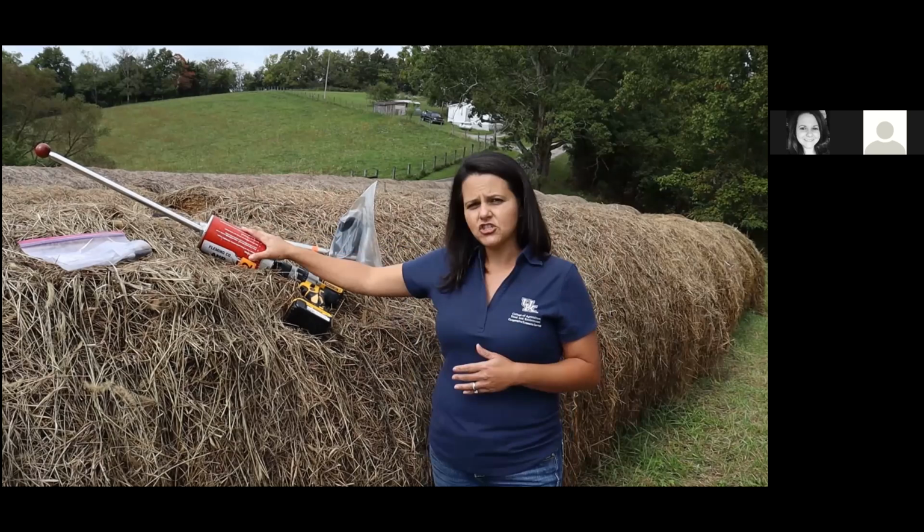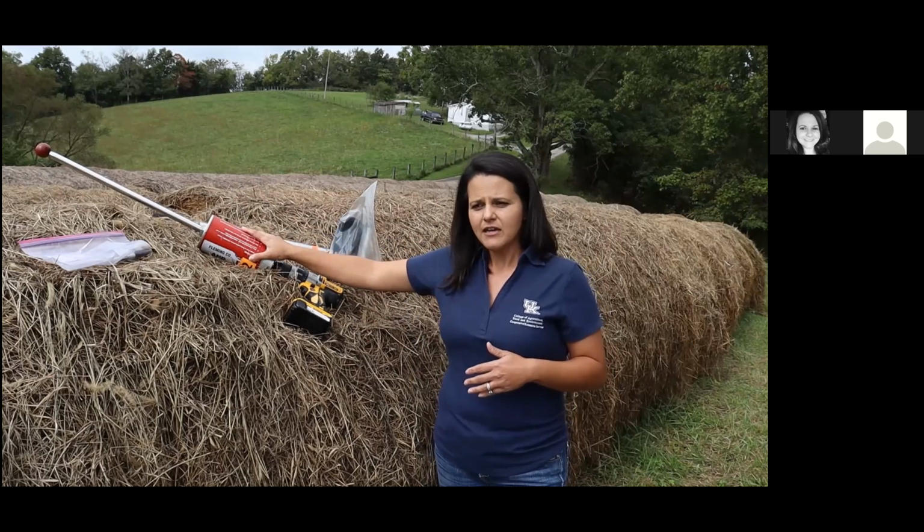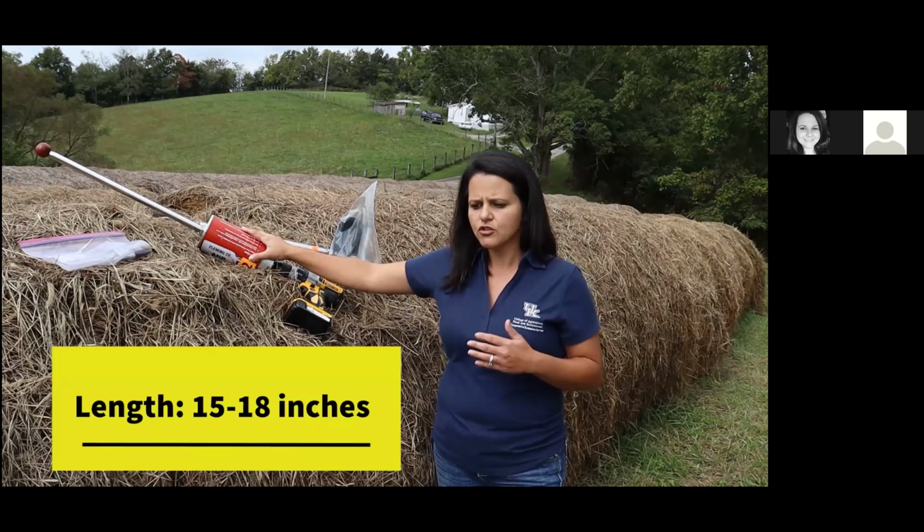You also want to make sure that the length of the probe is actually going to be able to penetrate at least 14 inches into the bale. So we're looking at something more like 15 to 18 inches long is where you're kind of shooting for. So you don't want anything less than 15 to 18 inches long. If you don't like something that uses a drill, there's other options that are manual and that you can check into as well. You can Google this information or you can check with your local extension office.